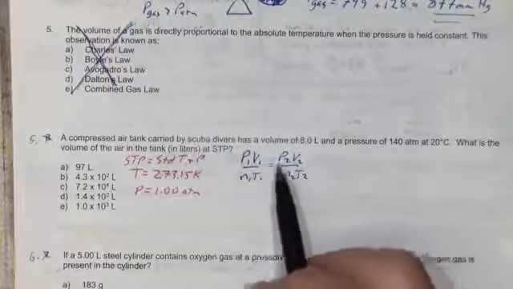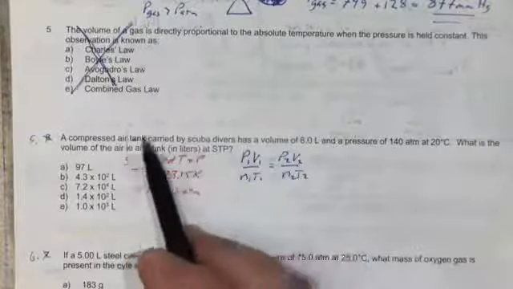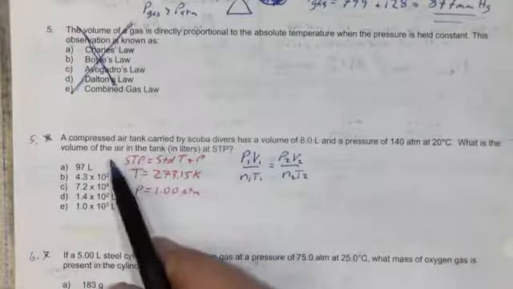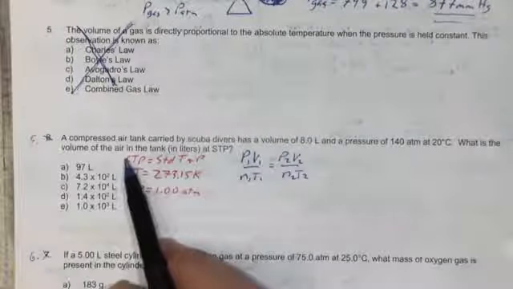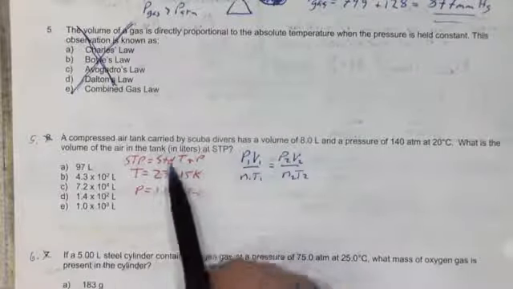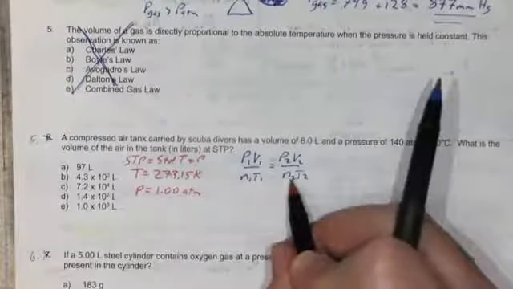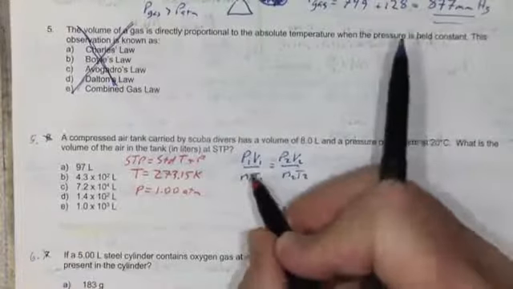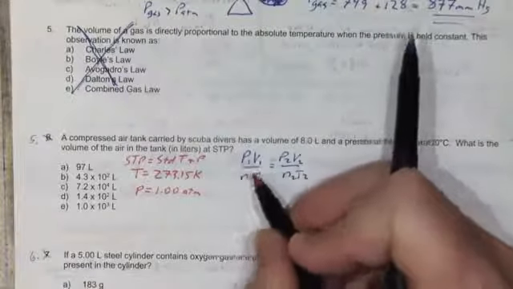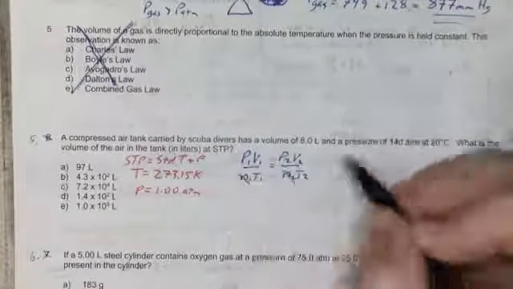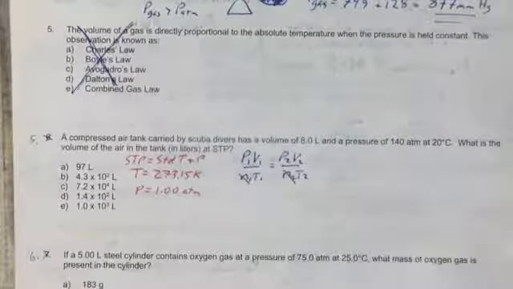But what does not change? It's the number of moles. This says you have air in the container. What would the volume of that air be at STP? So it's the same number of moles. The number of moles is constant. N1 equals N2 equals a constant. What can you do if you have a constant on both sides of the equation? You can cancel it out. So this says, what is the volume at STP?